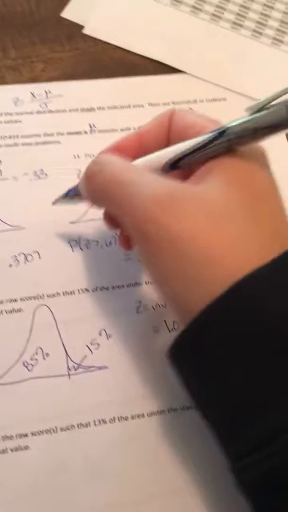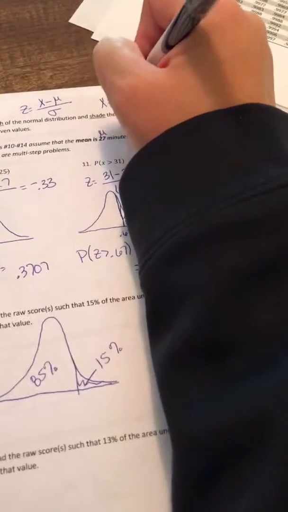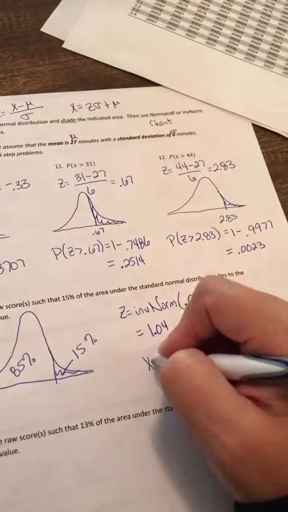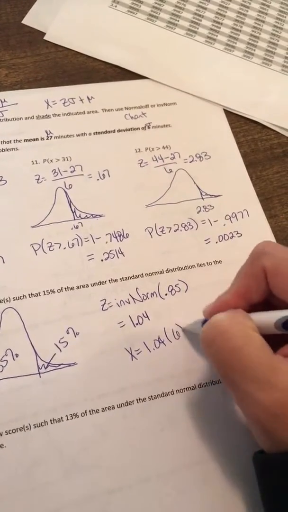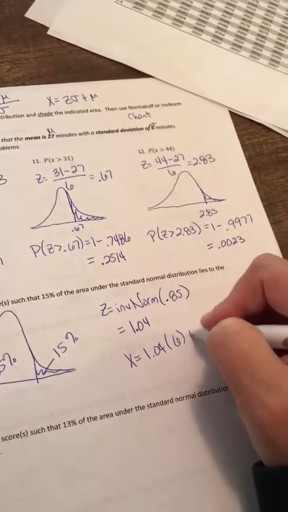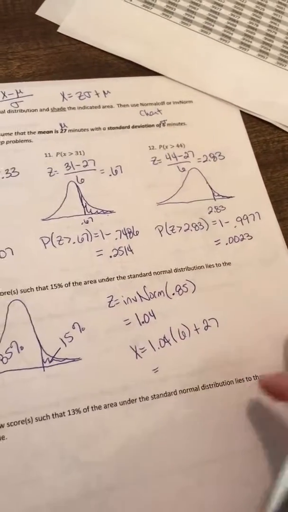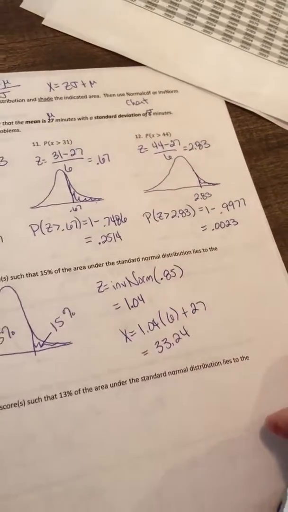So we actually want to find x. So our x formula, if you solve this, is z times sigma plus mu. So we're going to do x is equal to 1.04 for z times sigma, it's still the same sigma, 6, plus mu, still the same 27, using that same mean and standard deviation for all these. And you should get 33.24 minutes in this case.